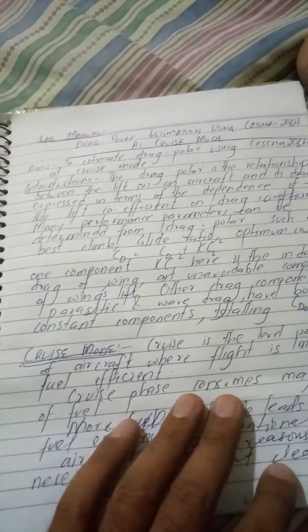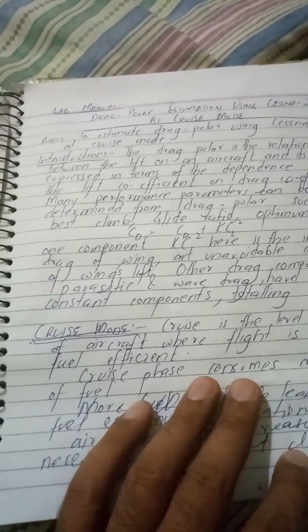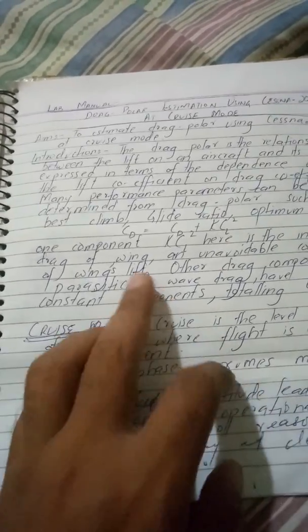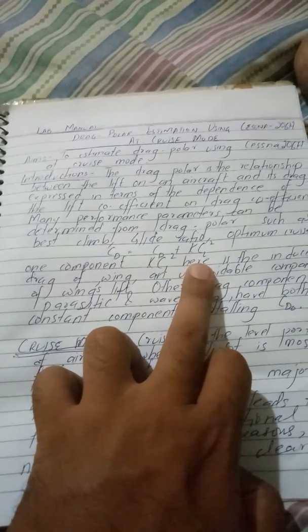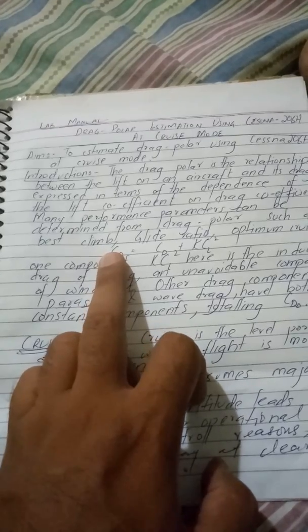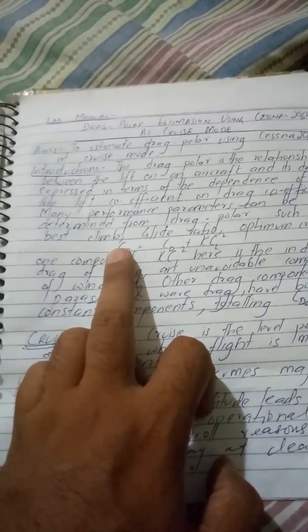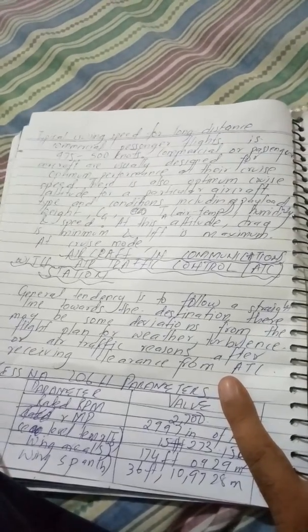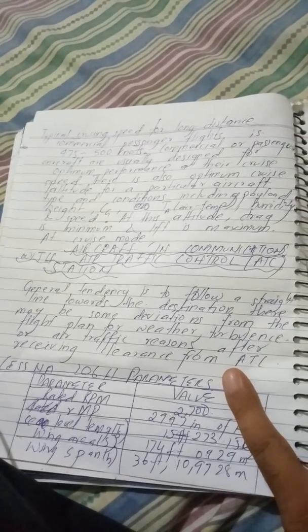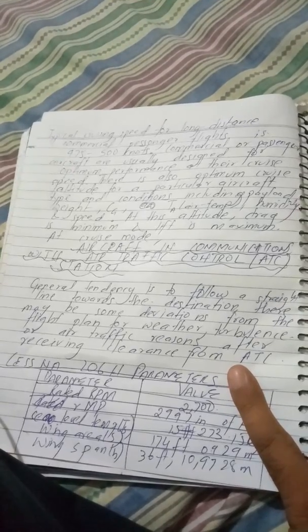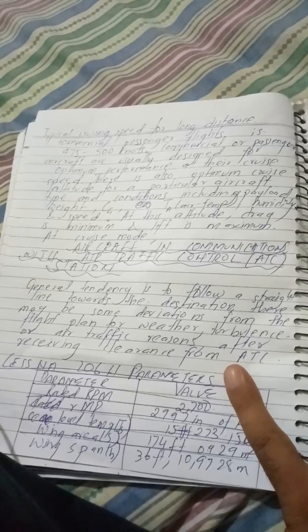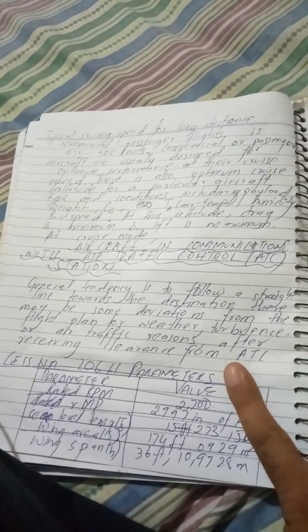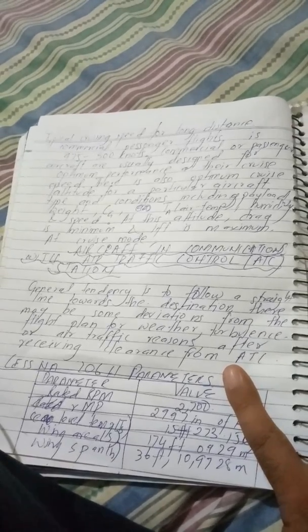So what we have gone through is the drag polar estimation using the Cessna 206H at cruise mode. With the help of the drag polar we get the best climb, the glide ratio, and the optimum cruise. On optimum cruise we have discussed the optimum performance, which is also called optimum cruise. We have the optimum cruise altitude and the optimum performance, and these are just the optimum cruise parameters, such as altitude, for a particular aircraft type and conditions.